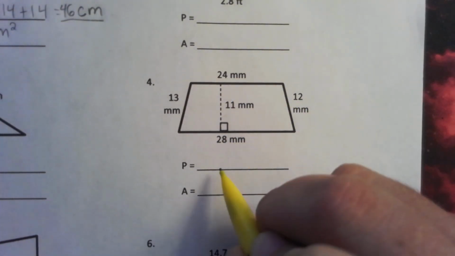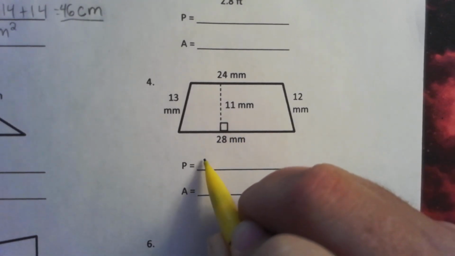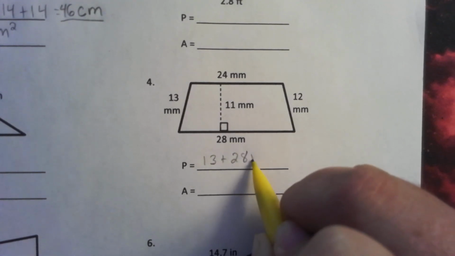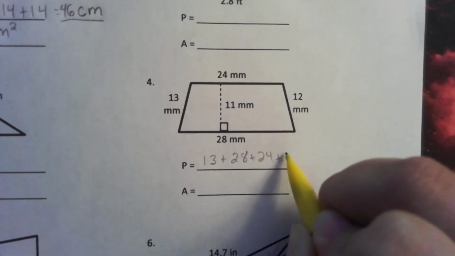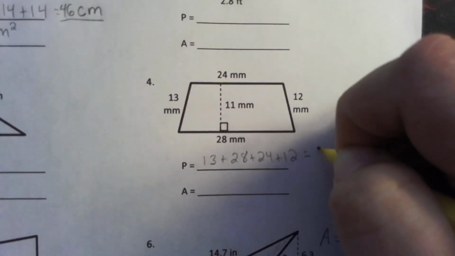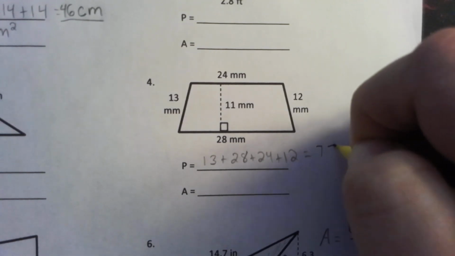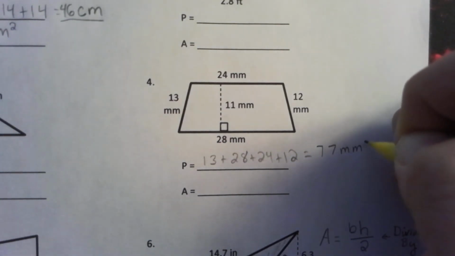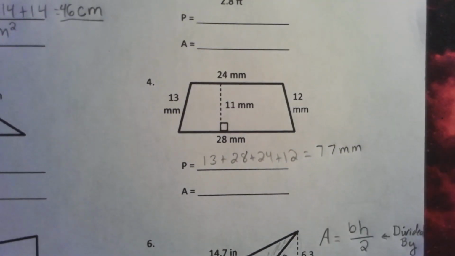So in this one, if we're talking perimeter, which again is just the outside surround, it's going to be 13 plus 28 plus 24 plus 12. And if you add all of that up, the perimeter is actually 77 millimeters. That's what that mm stands for. You will notice that when we add them together, we don't add the little 2 in the corner here because it's not an area. Only areas have those square units to them. So this is the perimeter, not to be confused with the area.